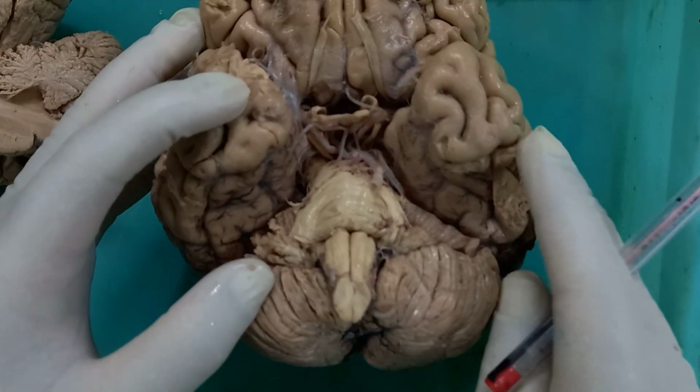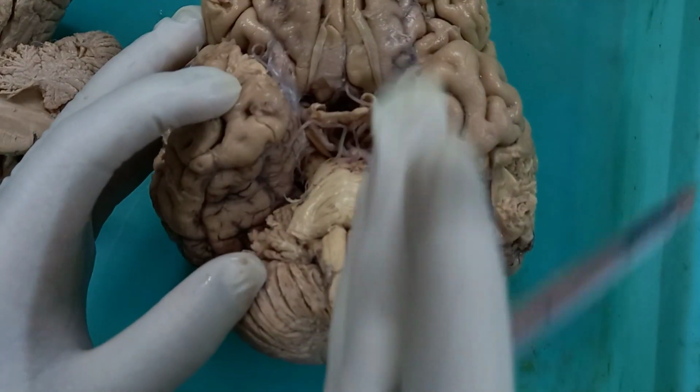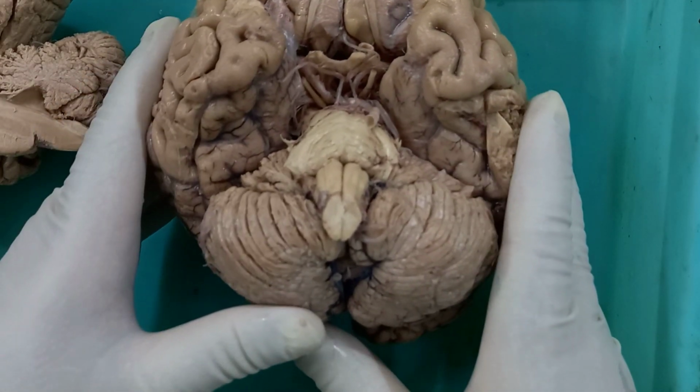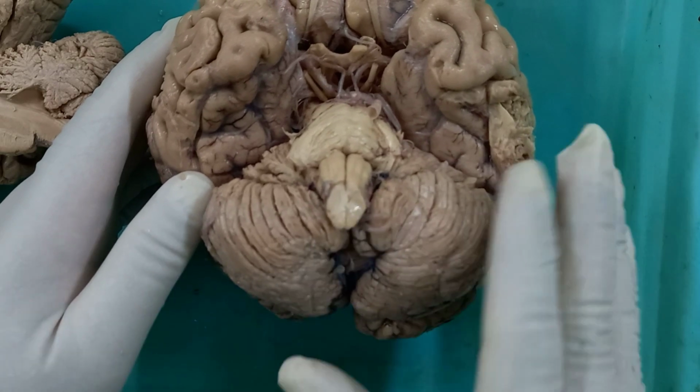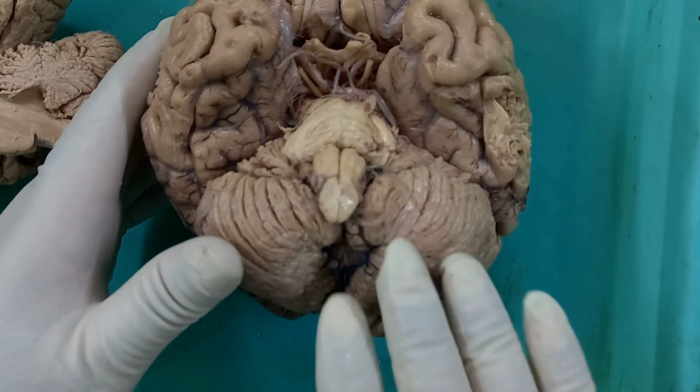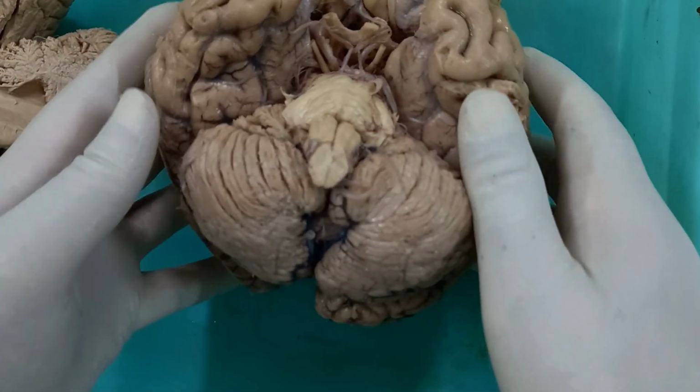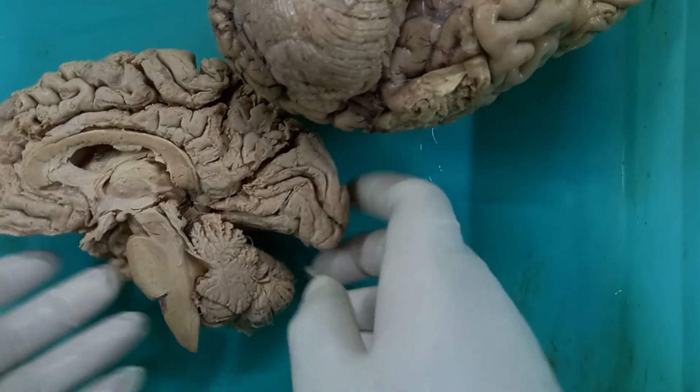Now what we are going to do is take a mid-sagittal section of the brain, and I will show you how the pons and the medulla are separated from the cerebellum, where interposed between these two structures is the fourth ventricle.